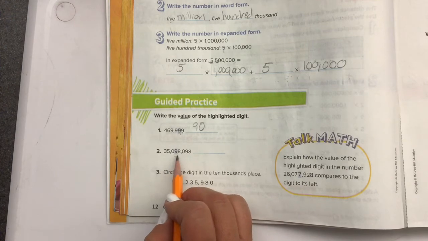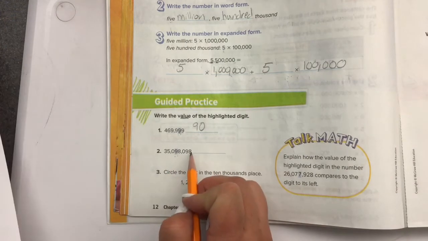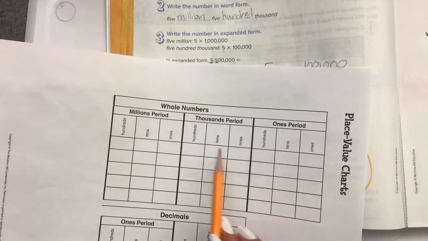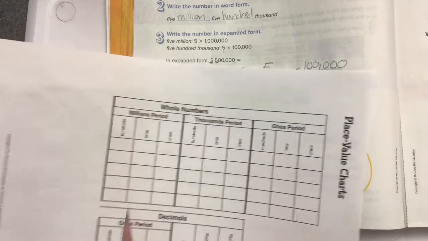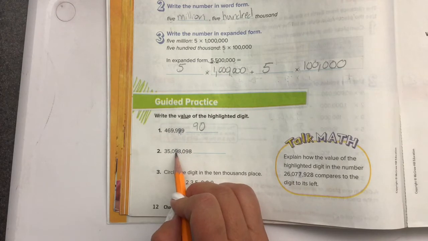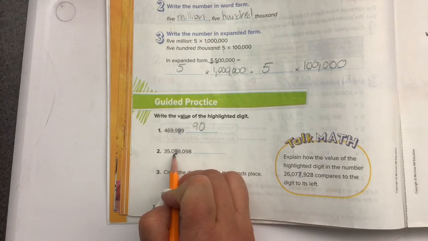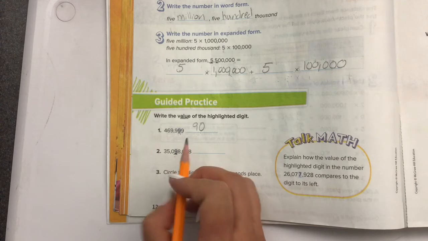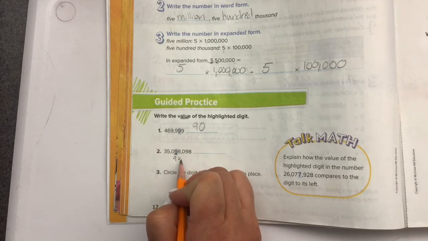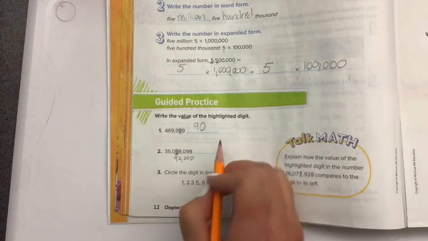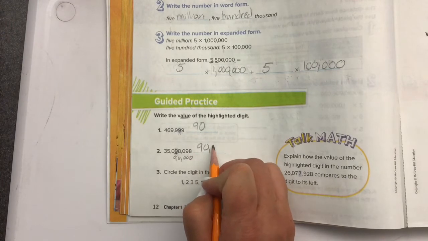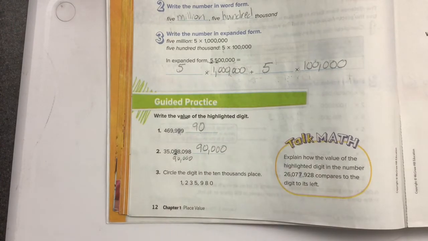Same story here. They want to know the value of that digit right there. Well, let's go over 1, 2, 3, 4, 5 spots. That's in the 10,000s spot, but it's worth 9. So if I were to erase all those numbers and just leave it here, this is what it would look like, my value. So that is my number I'm going to write.